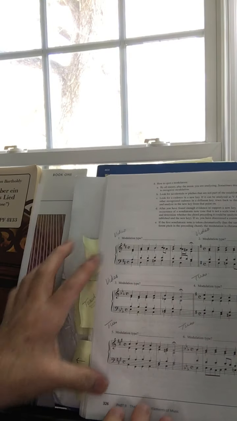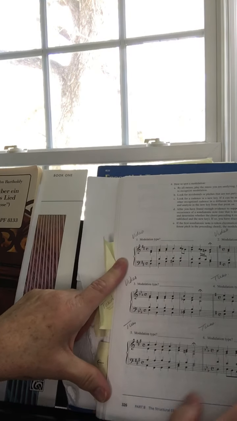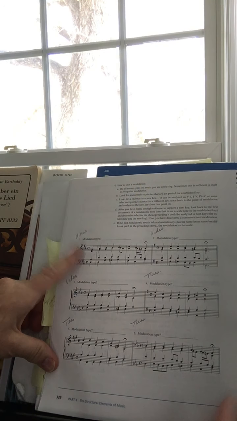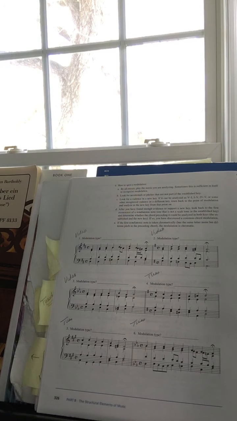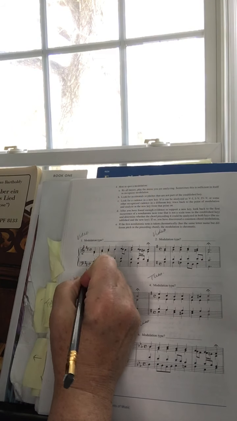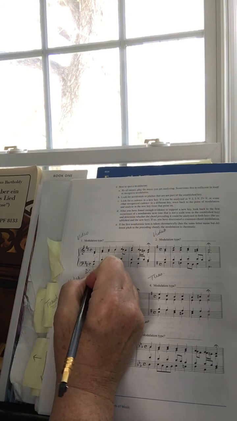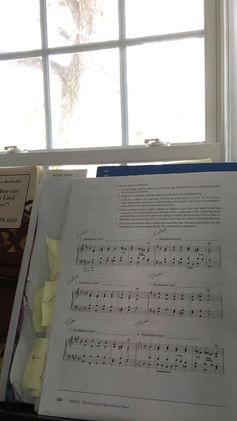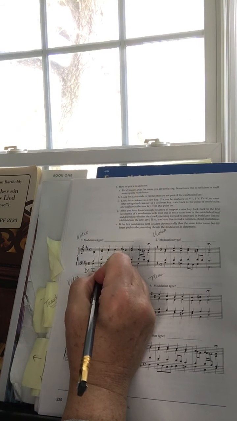Let's take a look at number 1 here. It's in D major, and it starts in D major. There's a 1 chord. There's another 1 chord.